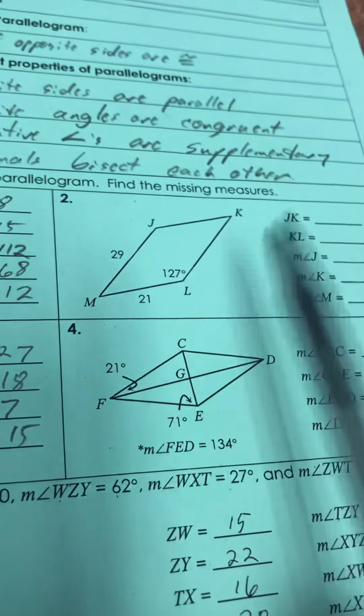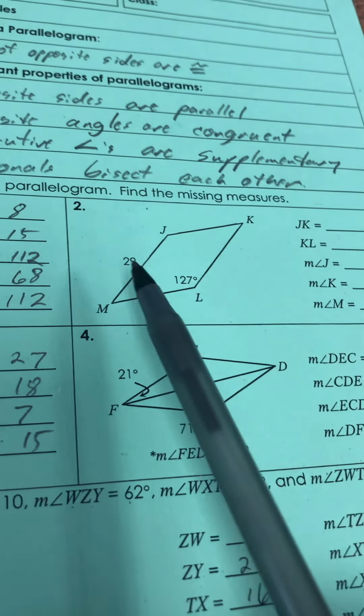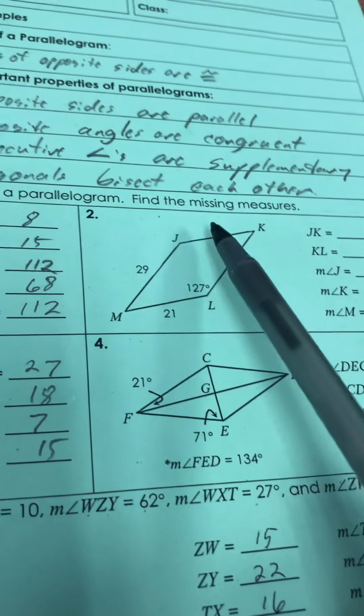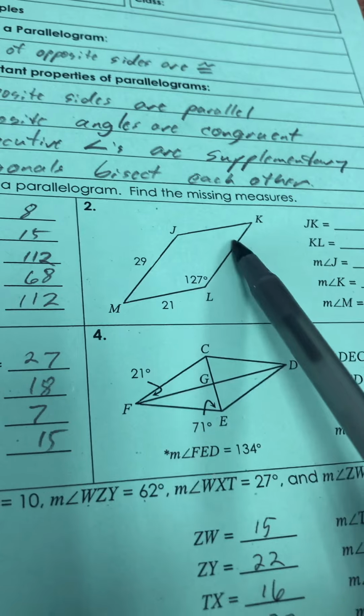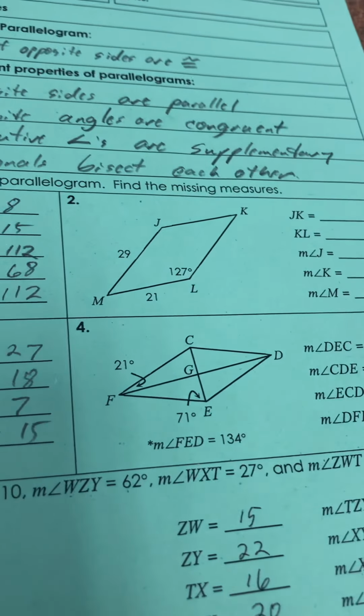I'm going to do the same thing for number 2. This would be 29. This would be 21. This is 127, and these two angles are going to be whatever 180 minus 127 is.